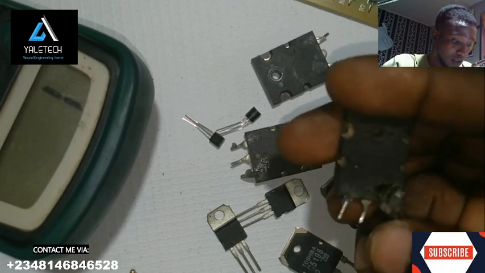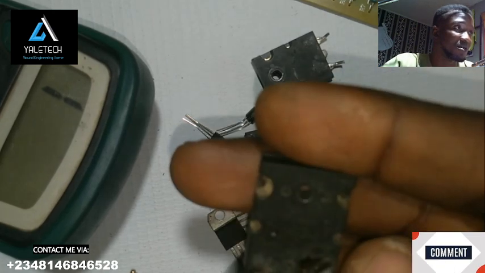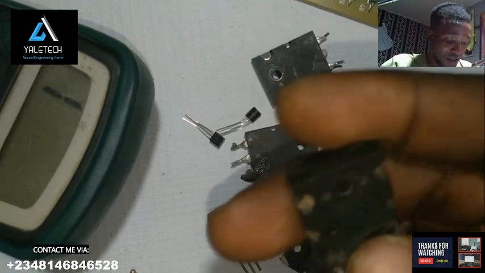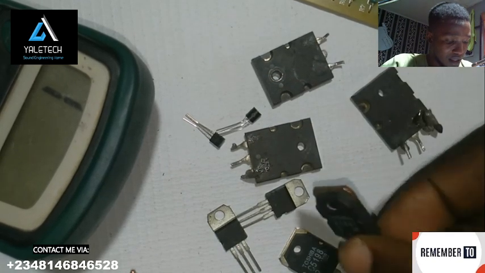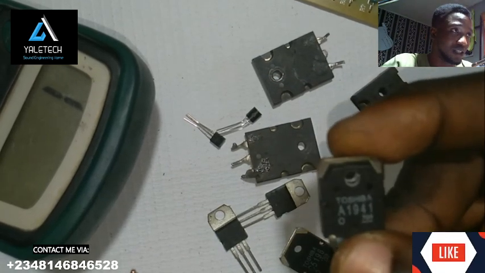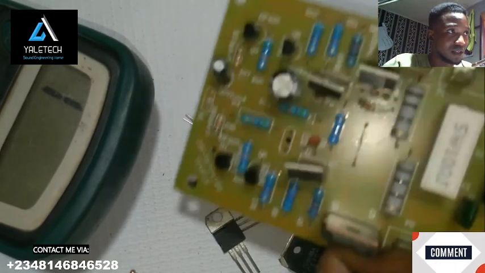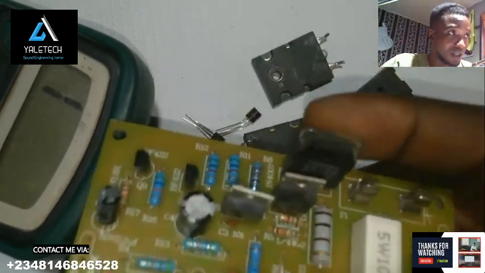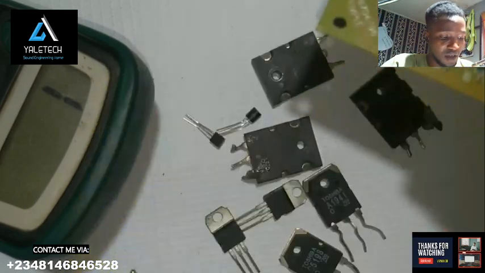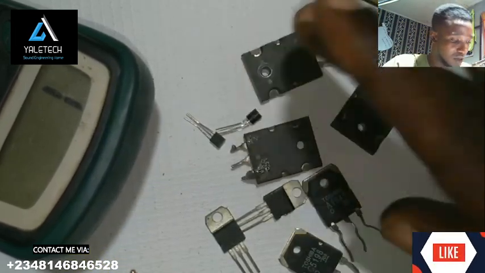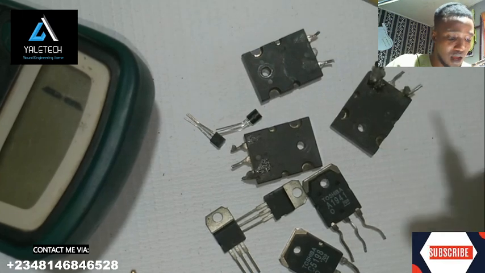All right, so for the transistors we have here, pardon, my camera cannot really pick this up. But this is 2SA1943. This is A1941. This is a driver transistor. In a pre-board like this, the ones you are seeing here are the drivers. All of these will go to the output stage. But don't worry, when we start doing that, you'll be able to figure it out very well.